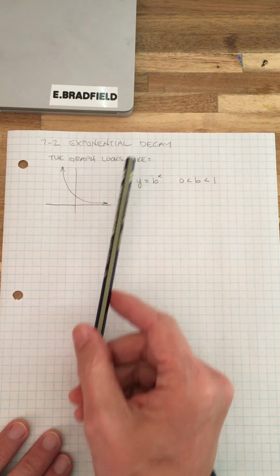My asymptote is negative 2, so down 1, 2. So it's right through here. Here's my asymptote. And I usually put little arrows on it like that just so you can see that it's different than the axis.